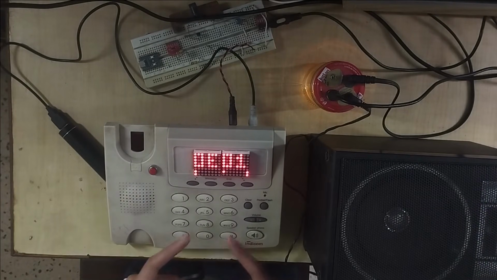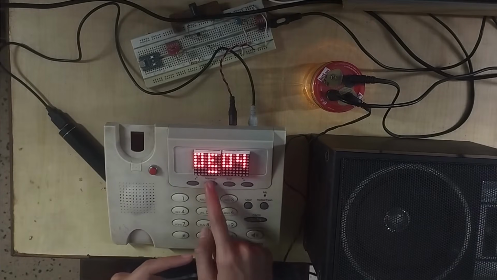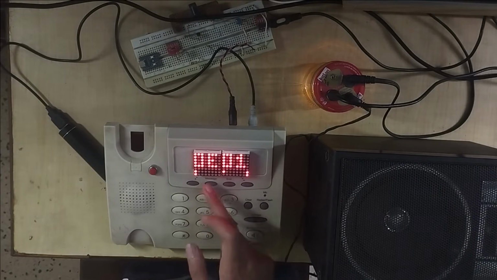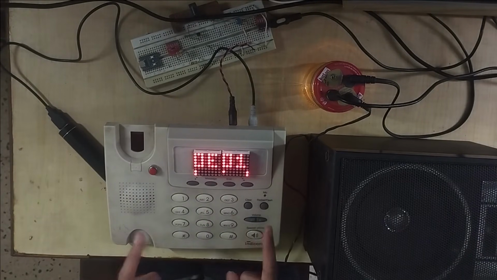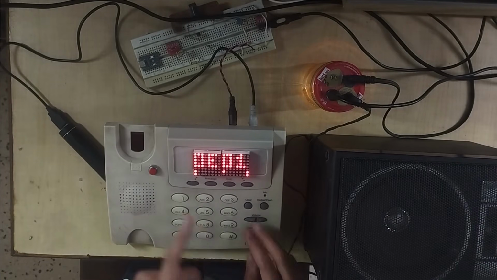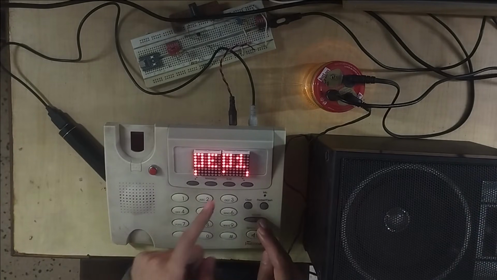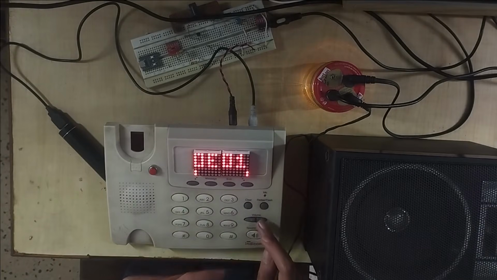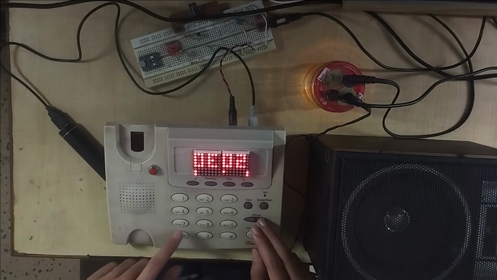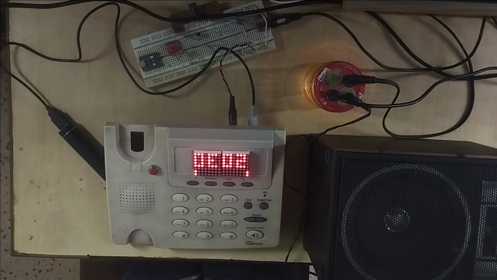Now here is how the clear button acts differently in the channel page and in the notes page. In the channel page it will clear the whole channel. In the notes page it will only clear that specific beat. So right now if I press clear, it will only clear this beat and the remaining beats stay the same.